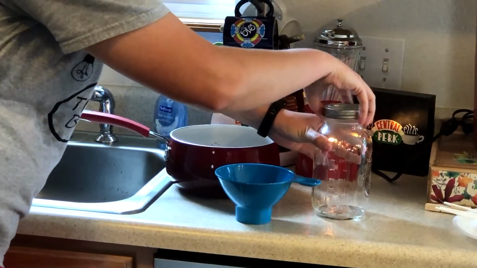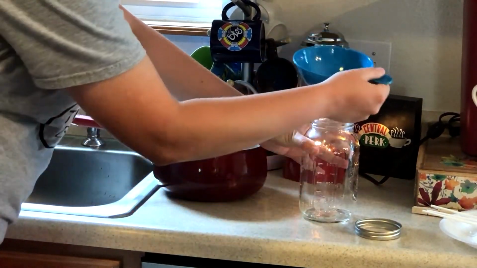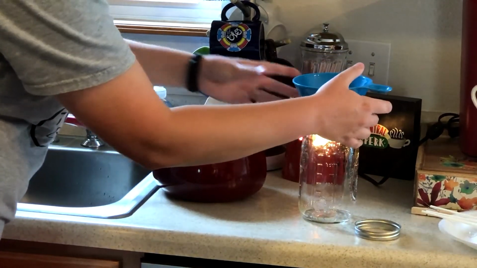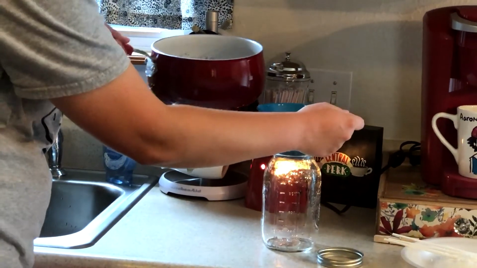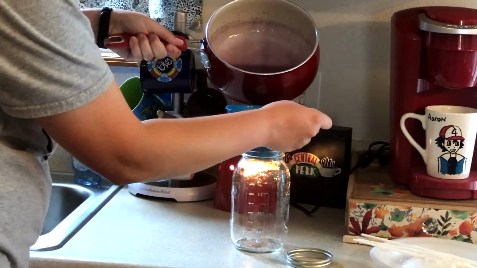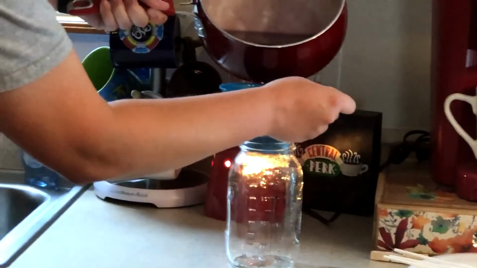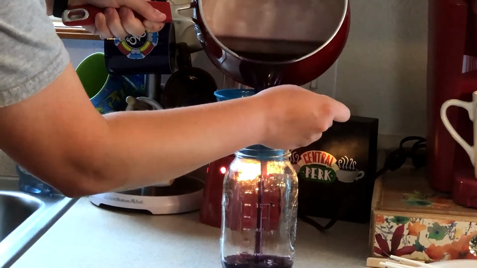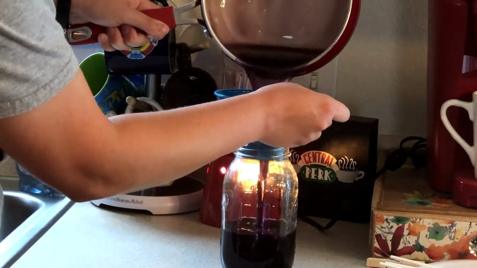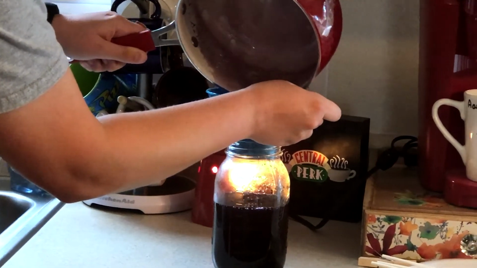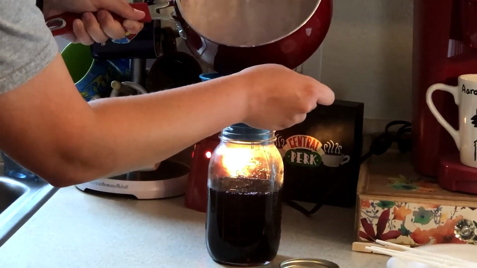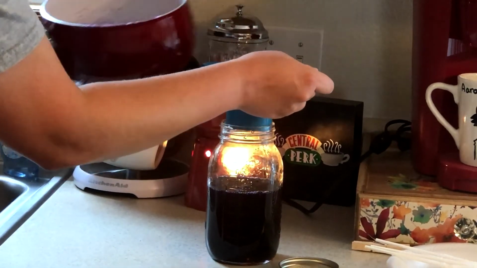Actually, we're gonna have to take the ring off for this one. You might have to take the ring off. It depends on if your funnel fits or not. But we're gonna go ahead and pour in our sugar solution. Be very, very careful. You might wanna have somebody hold the bottom of the jar as well. So we're gonna pour in our solution here, just like this. Be careful, because remember, your pot is still very hot and your jar is hot too.